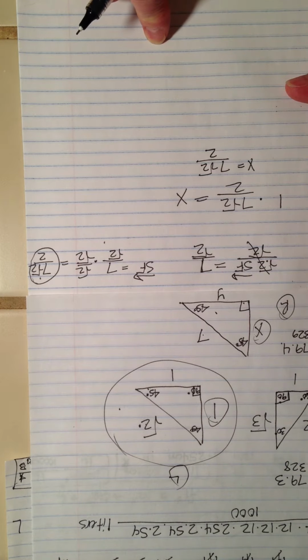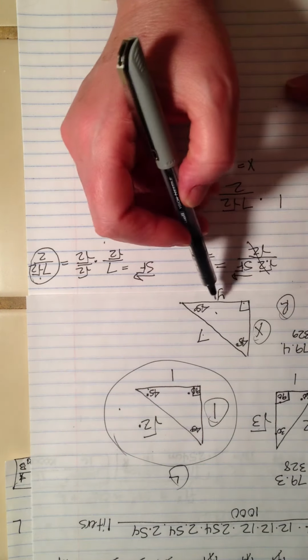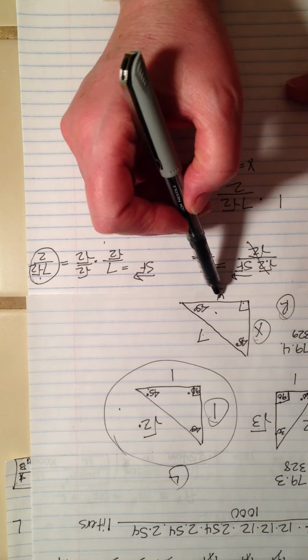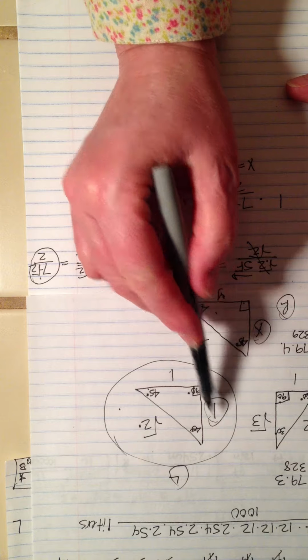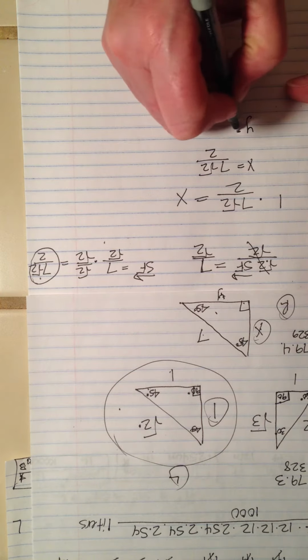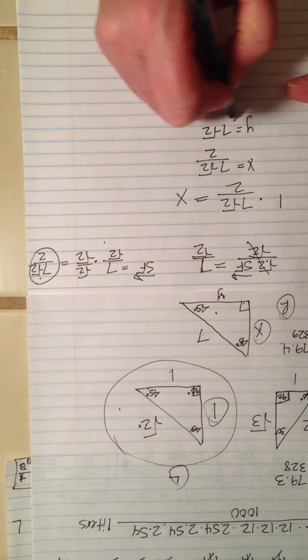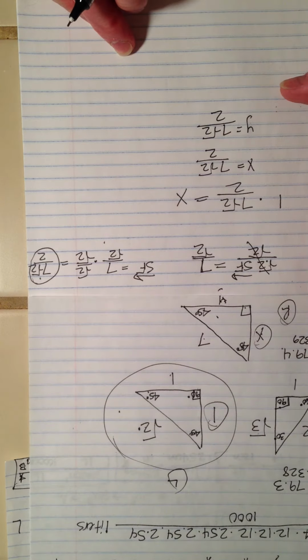And because 45-45-90 triangles always have legs that are the same size, and we've got that verified right here where we see the matching ones, we know that y is going to have the very same length. All right? So those are our final answers.